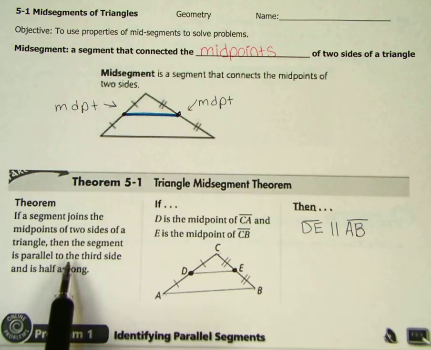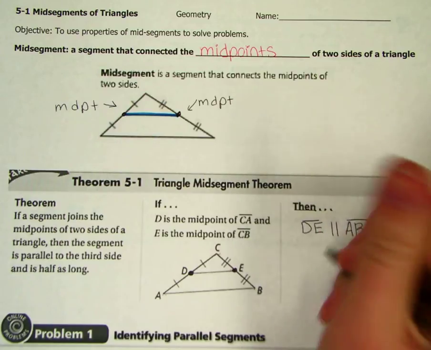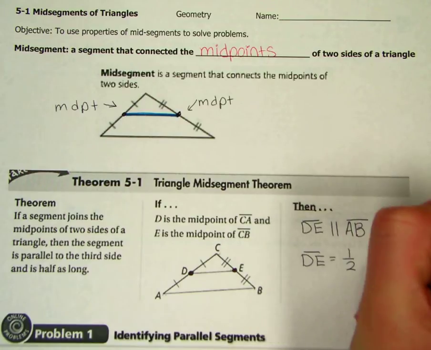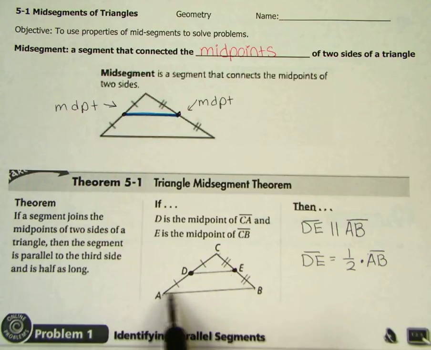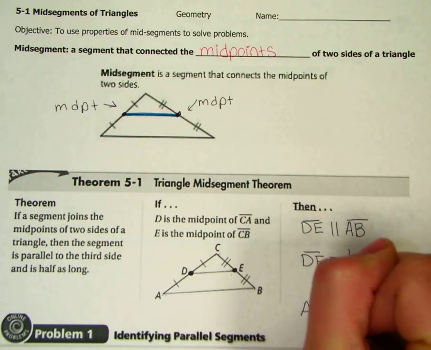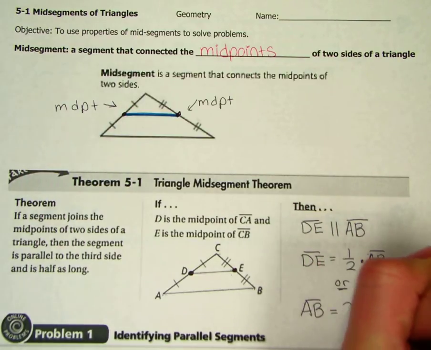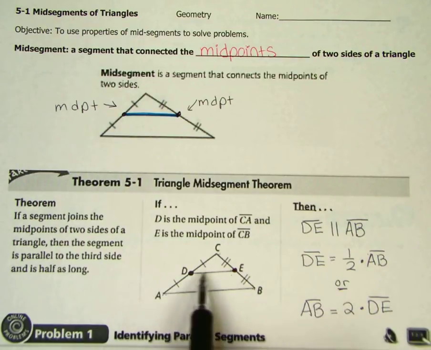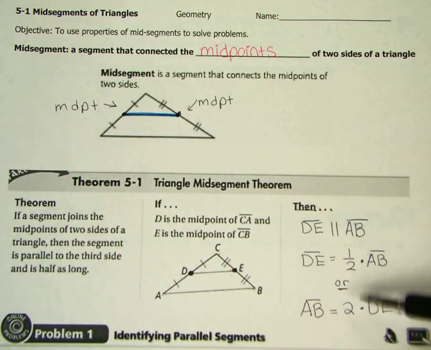So this second part of the theorem, it says and is half as long. So let's look at DE. DE equals 1/2 the length of AB. So DE would be half of this whole length. Or AB would be equal to 2 times the length of DE. So the whole length of AB would be twice the amount of DE. That's what this theorem tells us: both that they're parallel and the midsegment is half of the third side.